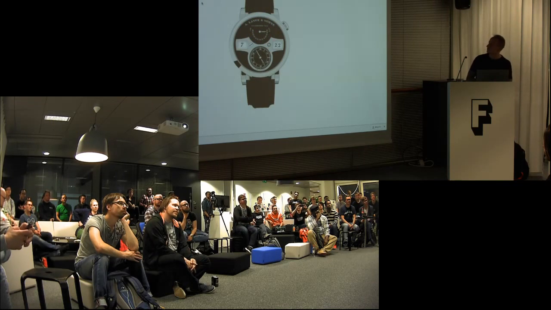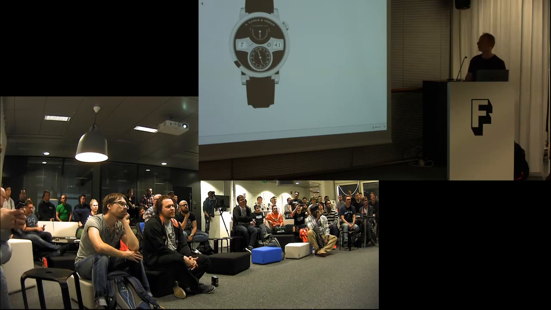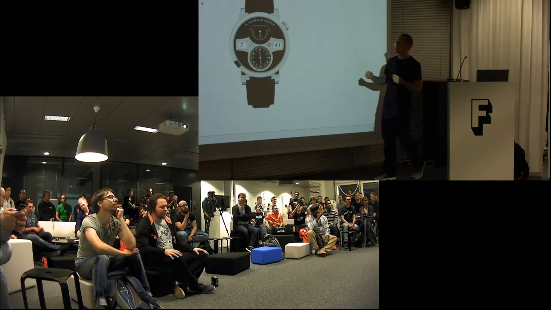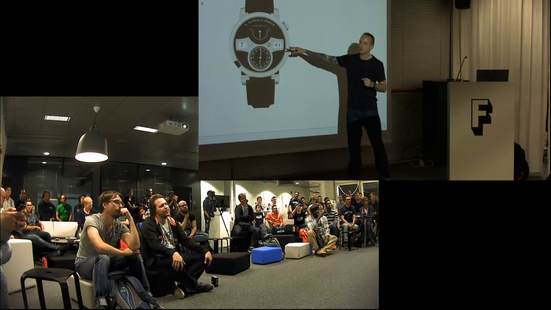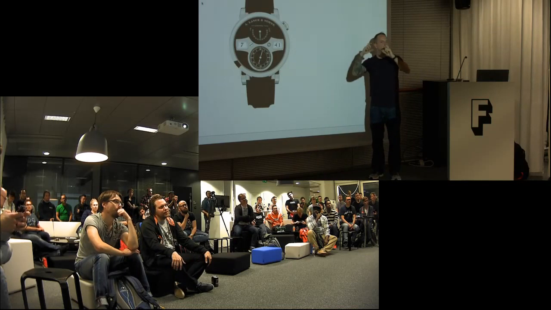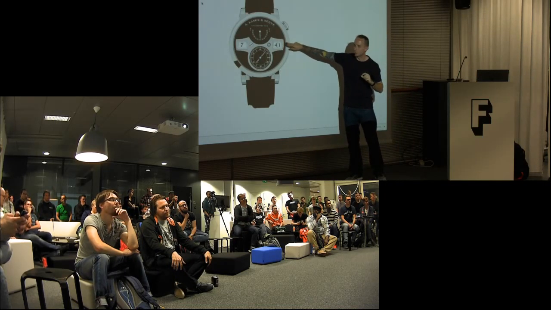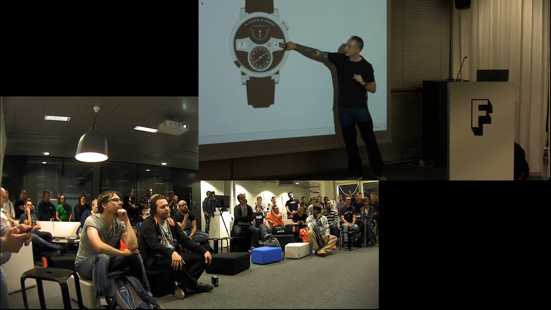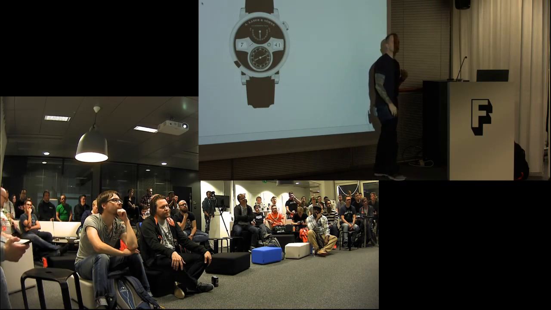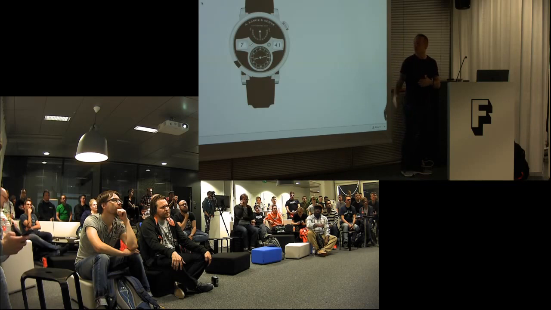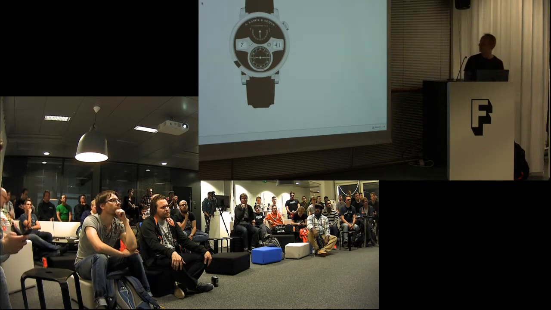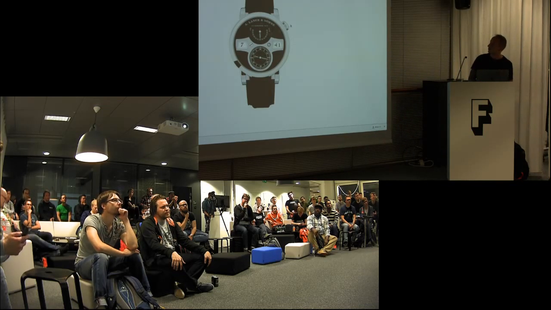This one is from a German manufacturer, A. Lange & Söhne. This one was fun because the hours and minutes are actually split into multiple disks. There's a disk from 0 through 9, and a disk from 0 through 6 for the tens of minutes and the individual minutes as well. This one also has the power reserve. And all these watches, you can manually wind and set the time as well.